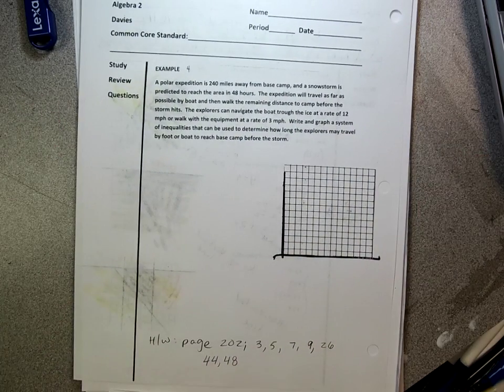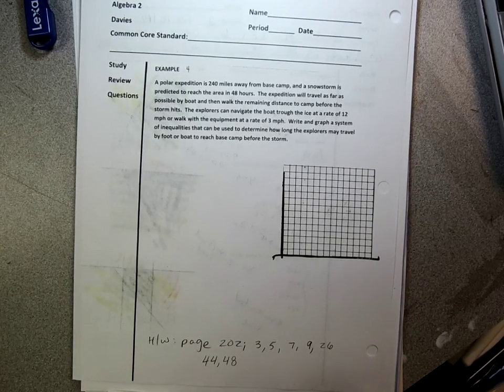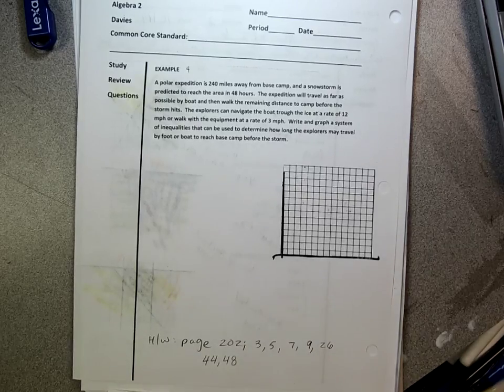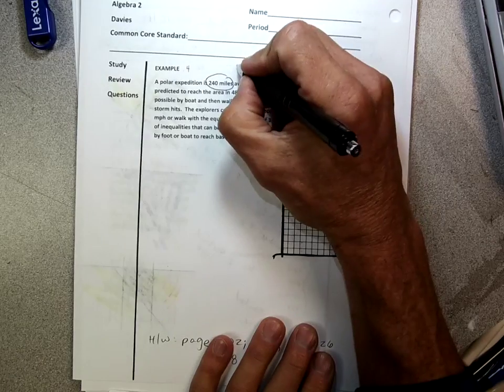Okay, so first of all, a polar expedition is 240 miles away from base camp, and a snowstorm is predicted to reach the camp in 48 hours. Okay, so here's some numbers I need. 240 miles, that's a distance.